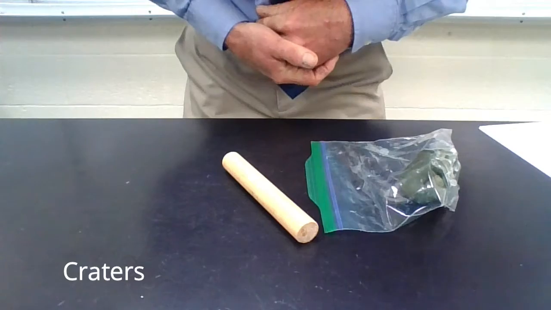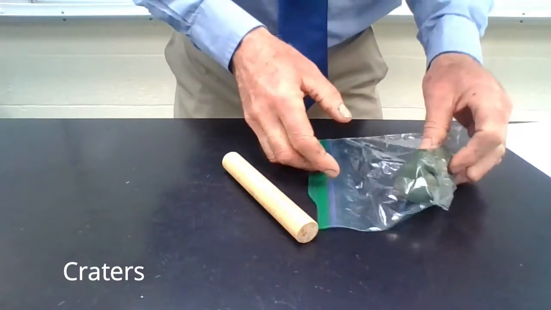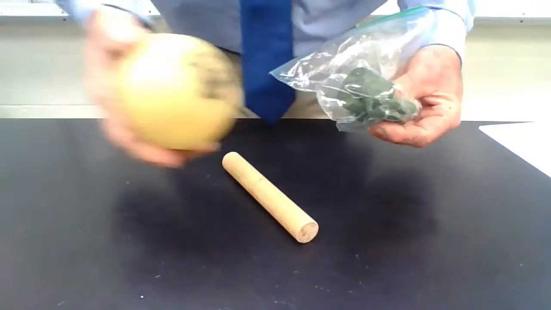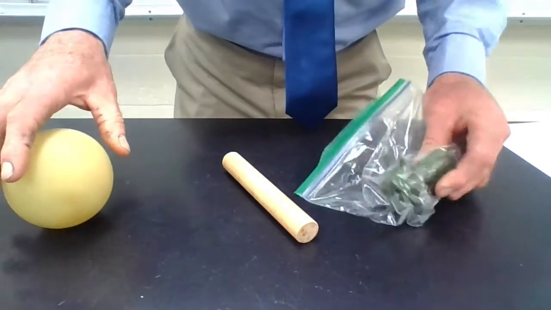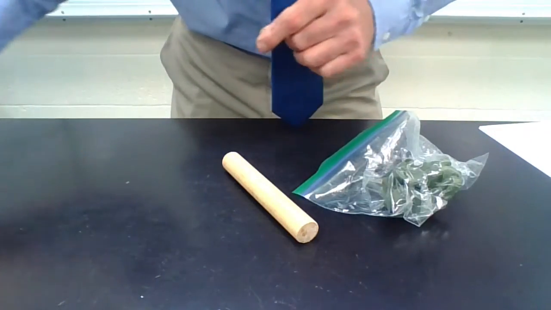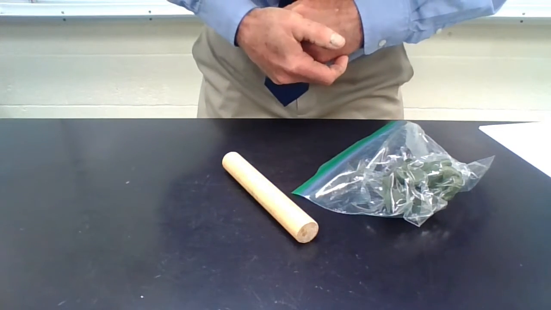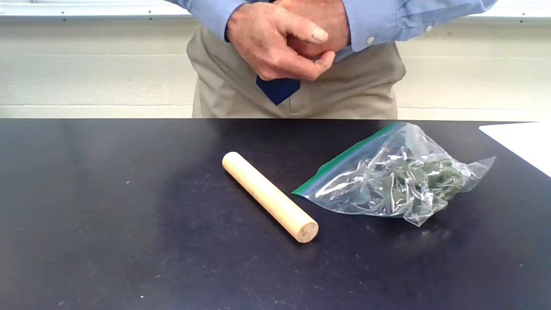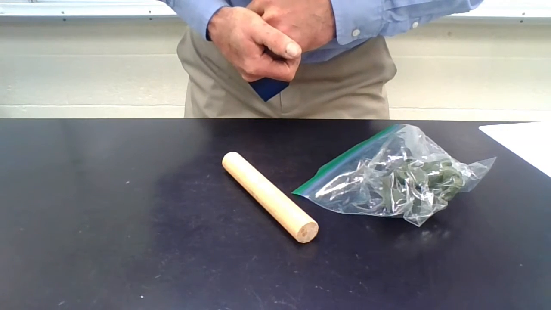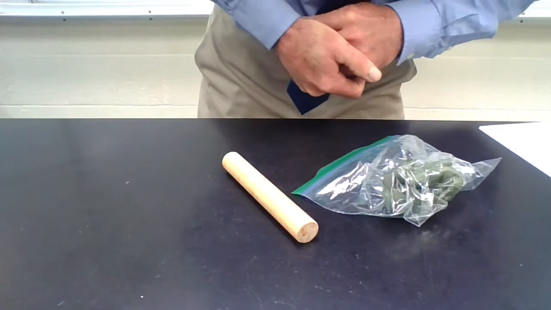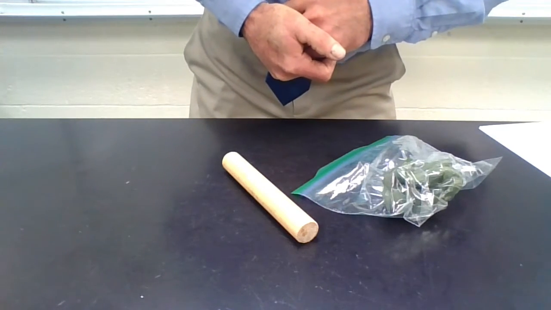Here is part number 3, craters. I need some modeling clay and some different size balls again. And it's going to ask me to roll out the clay to 1 centimeter thick. I'll randomly drop the balls on the clay. Repeat step 2 with other balls several more times, and then sketch the top view of the pan and the sand craters.